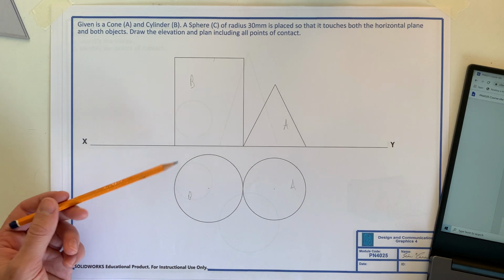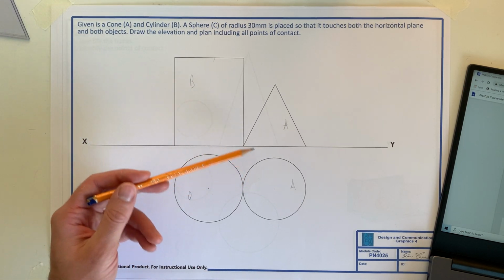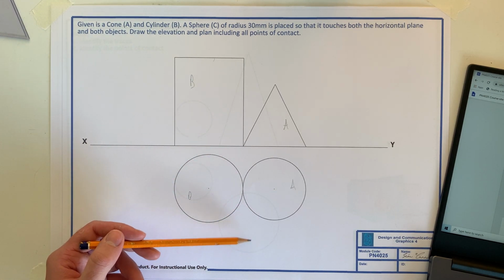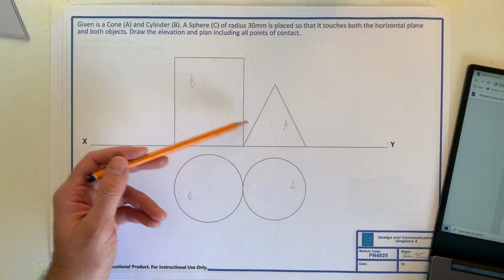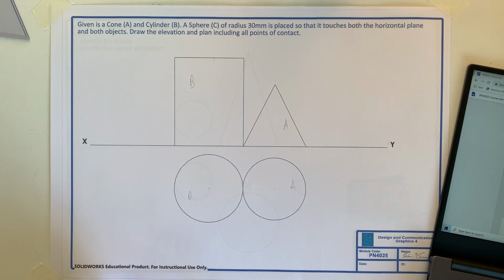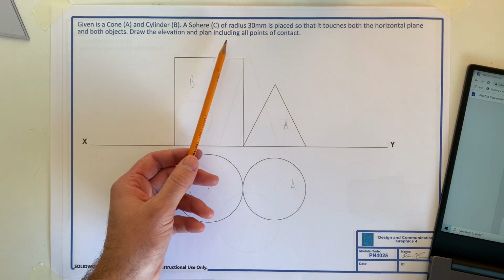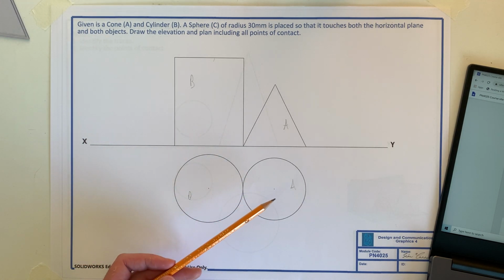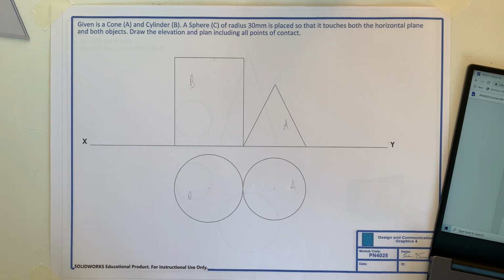And to do that, it will either be placed back here, so behind the objects, or in front of them here. Now what we're going to do is draw it out here in front so it's nice and clear, so you can see it here in elevation out in front as well as below here in your plan. Now the problem is when we're completing the elevation and plan here and including all contact points of that sphere touching off this cone and this cylinder, we need to complete a special construction to ensure that it's placed in the right spot so that it is just making contact with the cylinder and the cone itself.